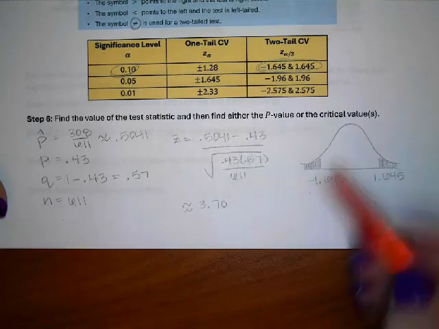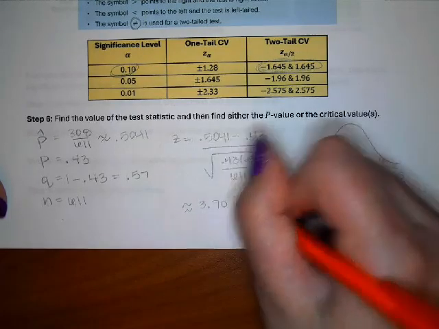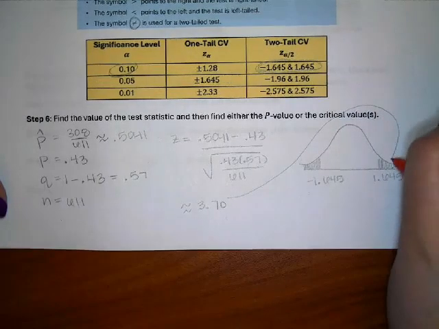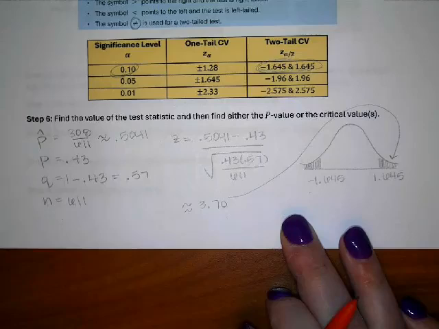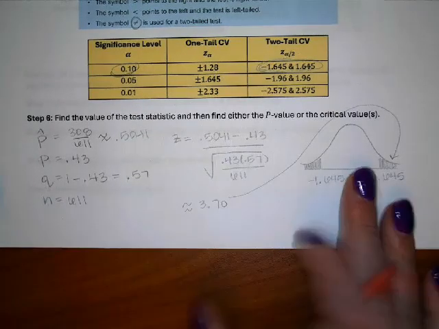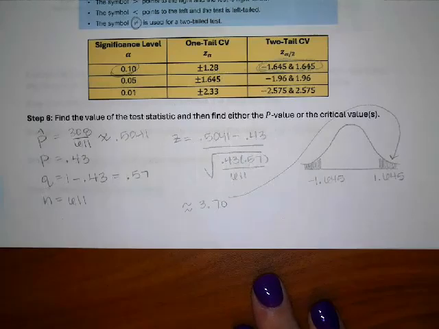So 3.70 is somewhere over here. Because of where it is in the region, we know that we're going to end up rejecting the null hypothesis. If our method of doing this hypothesis test is to use the critical value, which is what we've just done, then we have enough information to reject the null hypothesis.